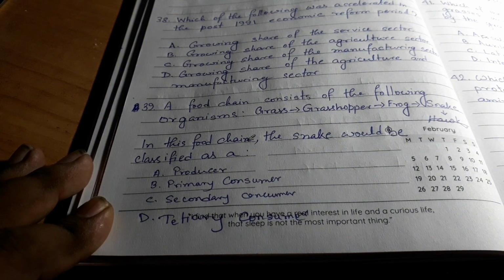Tertiary consumers such as hawks are at the highest trophic level and feed on secondary consumers. In this food chain, the snake is positioned after the frog, which makes it a secondary consumer. It obtains its energy by consuming the primary consumer, frog, that in turn obtains energy by consuming the primary producer, that is grass. Okay, so the answer is snake classified as a secondary consumer.